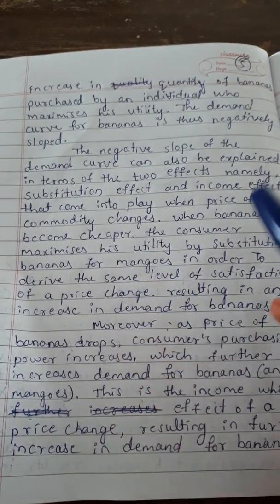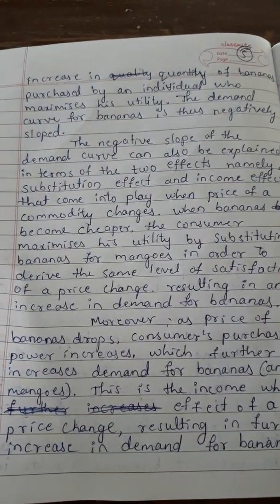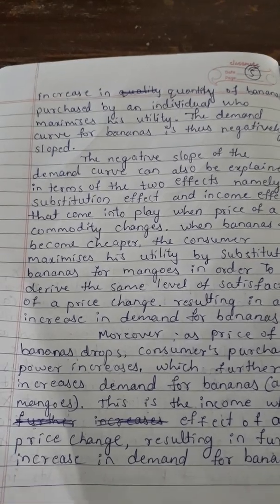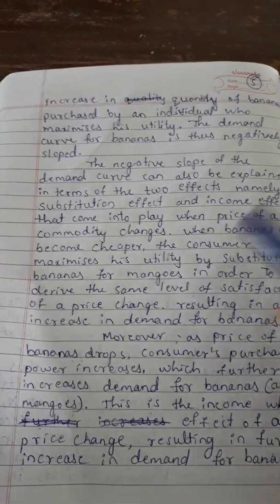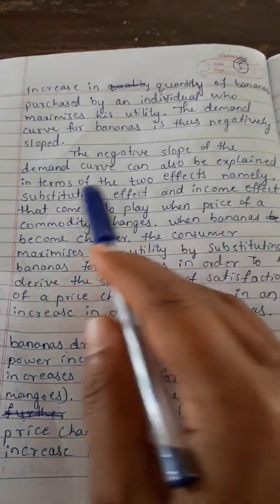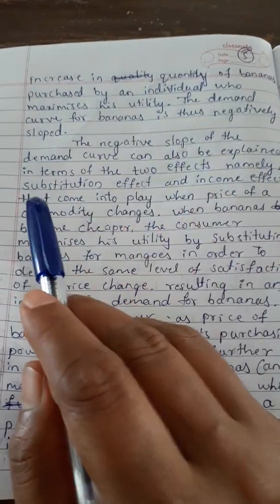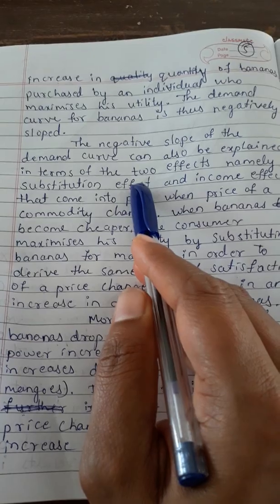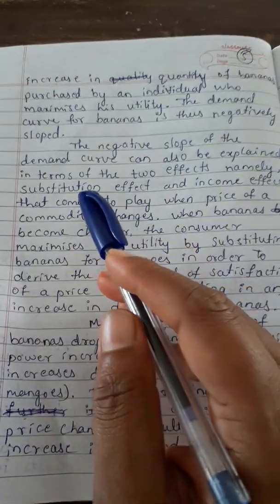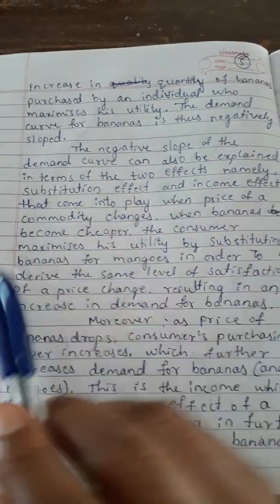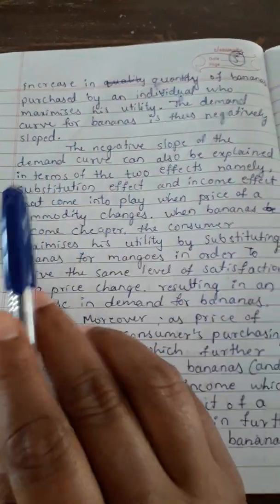Suppose the onion price was 120 and became 150. We use alternatives. It means that is called the substitution effect. Instead of that, we use other related goods. That is called the substitution effect.